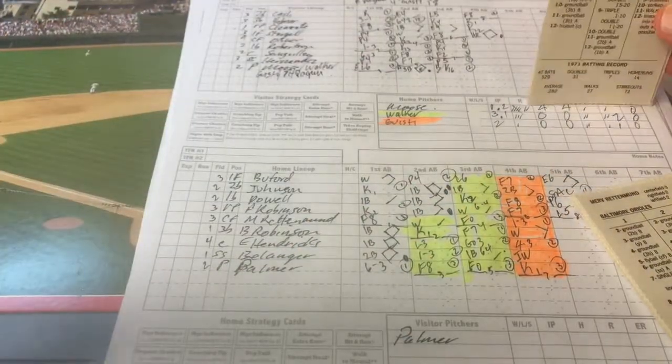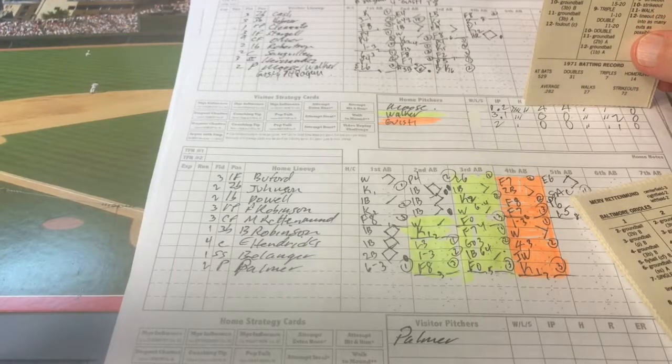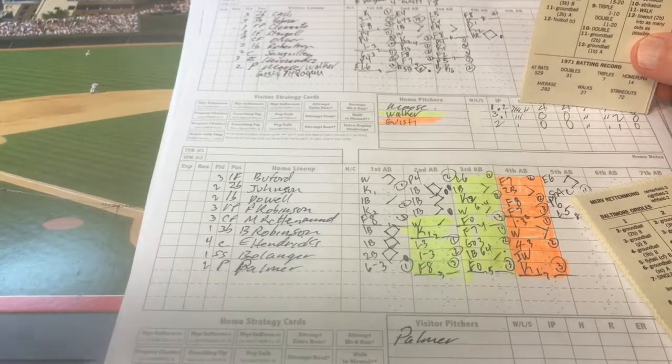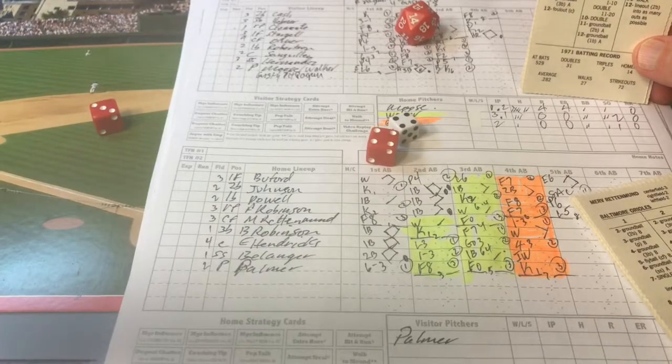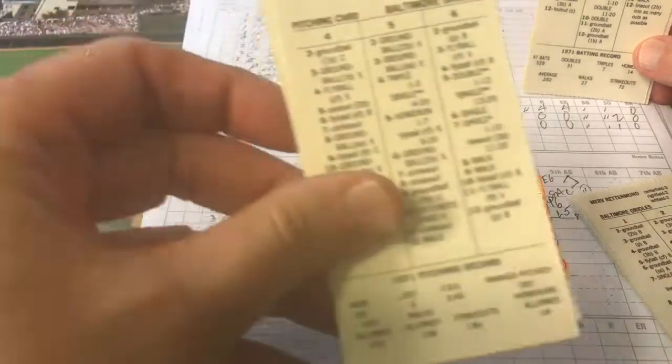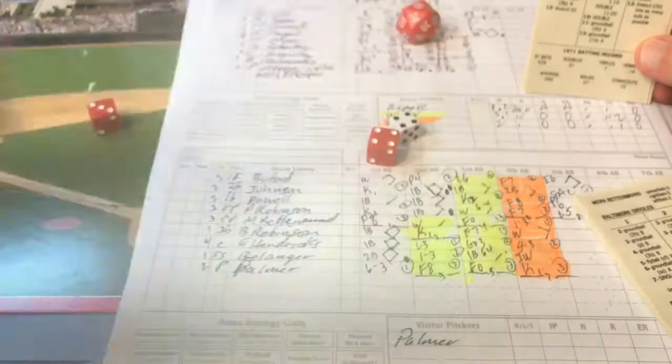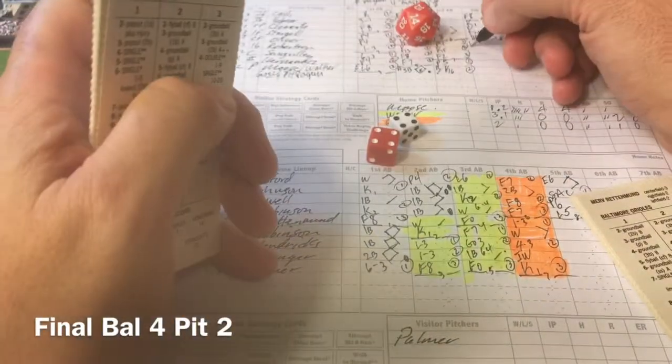And it's going to be Al Oliver. Al Oliver on the day is 0 for 3. He popped up, struck out, and popped up again. Here's the pitch from Palmer. Say 4-7. It's going to be off Palmer's card. A 4-7. See what that is. 4-7 is strike 3, and the game is over.